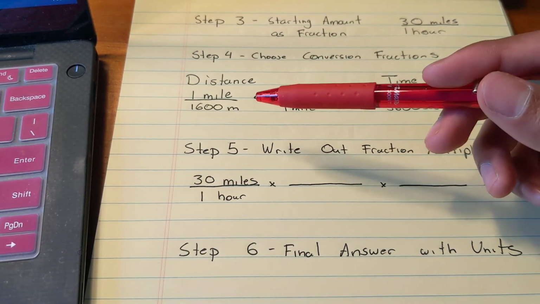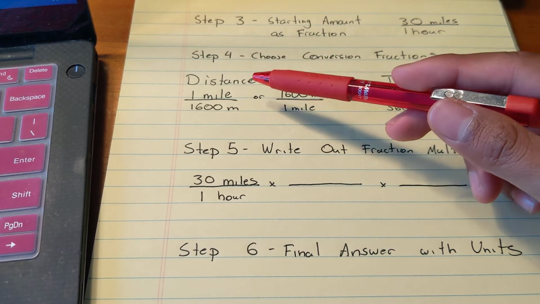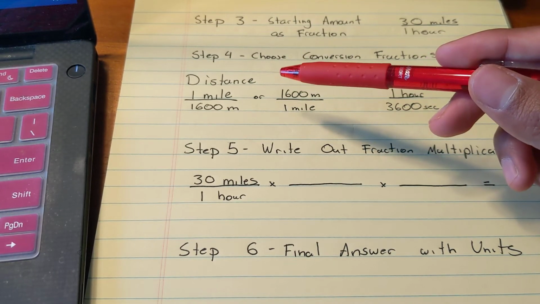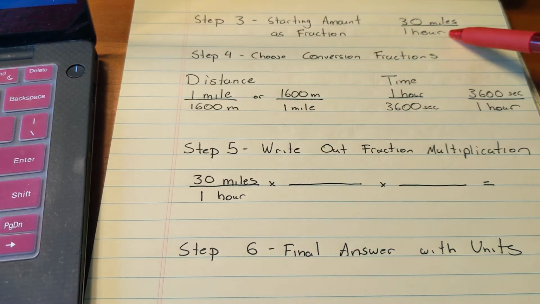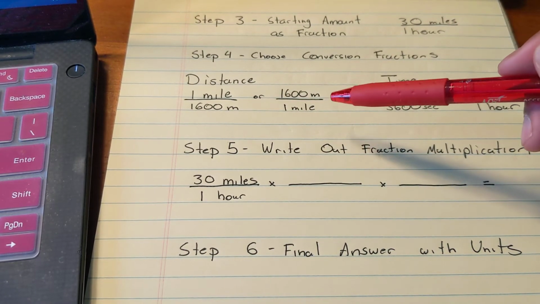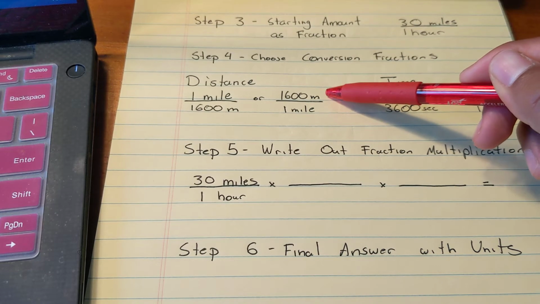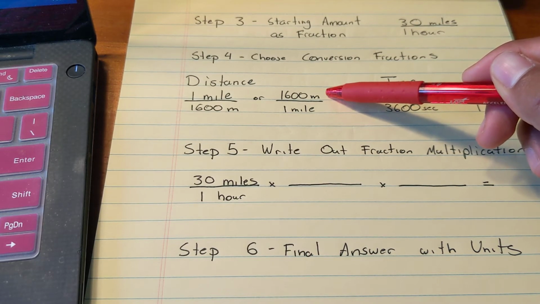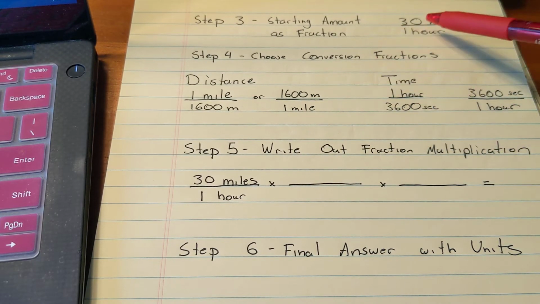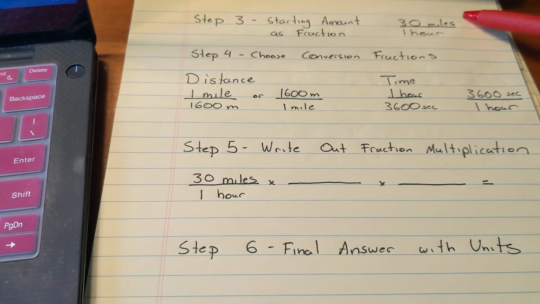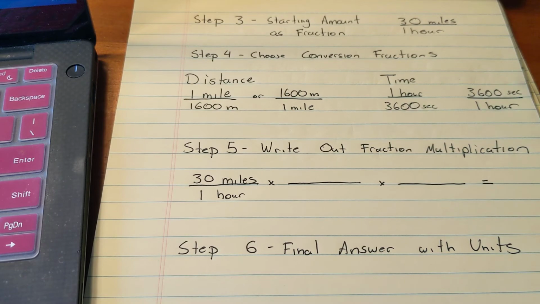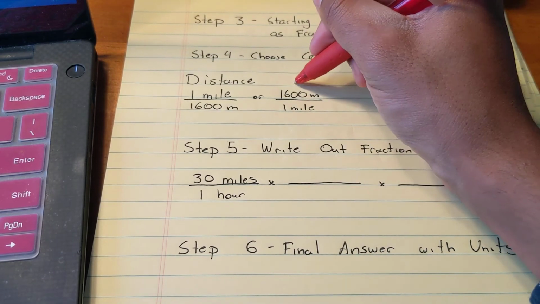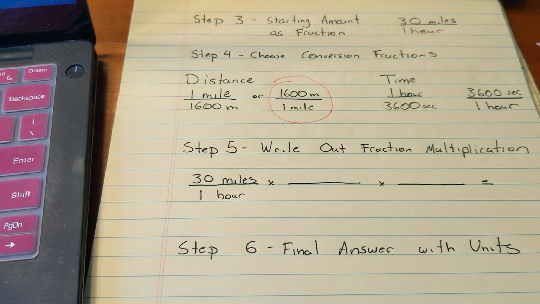So we have to remember that our conversion fraction should be eliminating our old unit while keeping the new unit. So we need to be eliminating miles, but keeping meters. So to do that, we're going to have to make sure the miles are on opposite sides. So in our starting, miles is on the top, so our conversion fraction needs miles on the bottom. So that looks like our second fraction here. So I'm going to circle that.